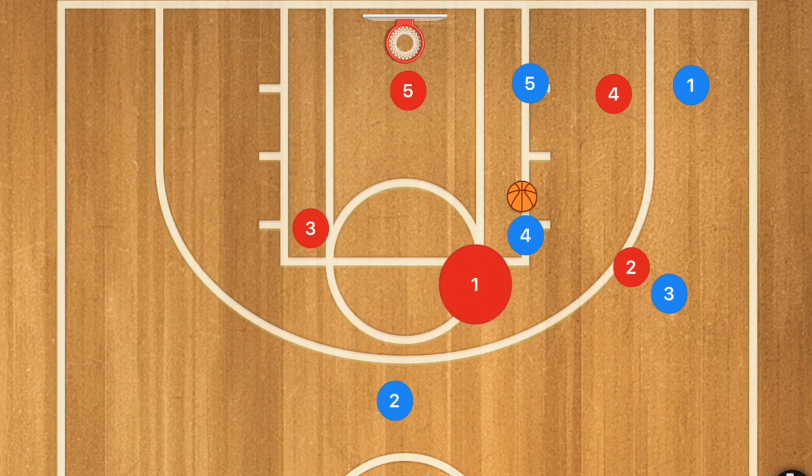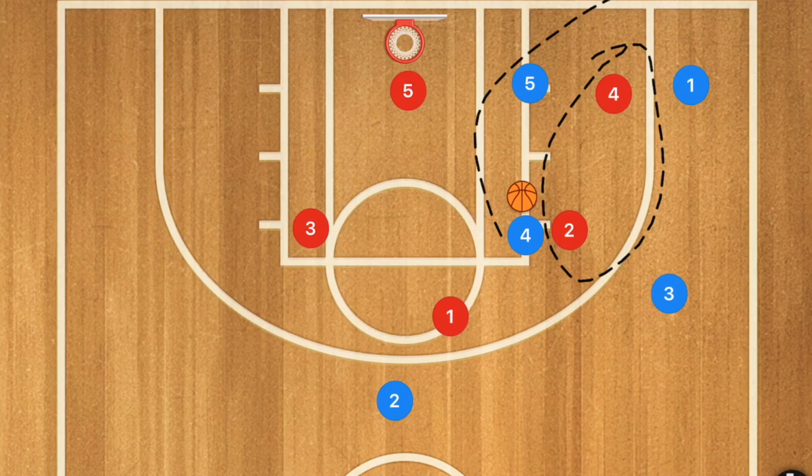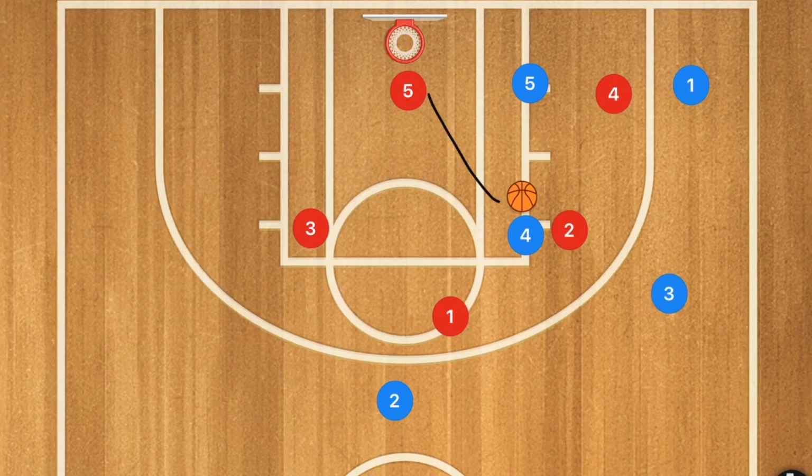So now we could have player 1 popping down or player 2 popping down. We now essentially have 2 players guarding 4. That's essentially how this is working. So from here, what we're going to have is obviously player 4 could take that shot. He could pass down to player 5 for an easy shot, which could then collapse player 4 down for a kick out for a 3. There's so many different options.